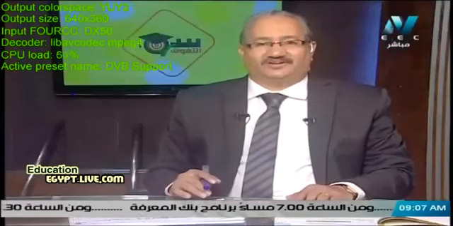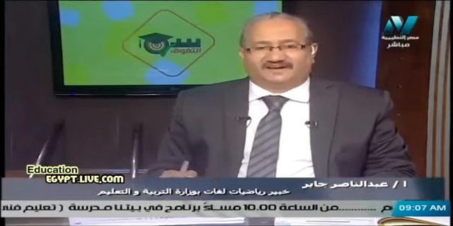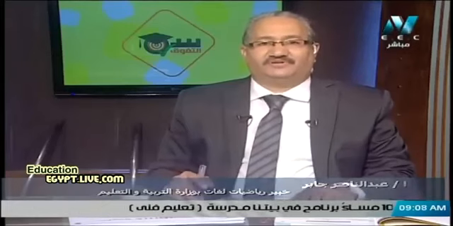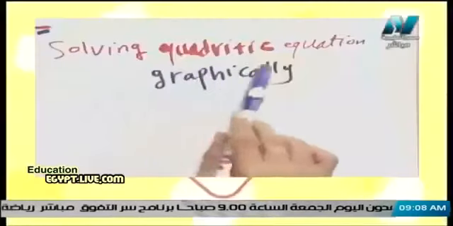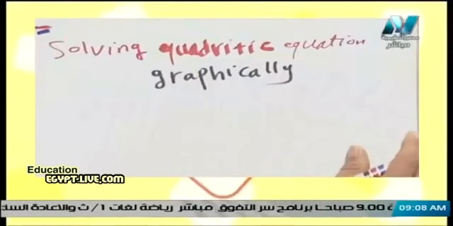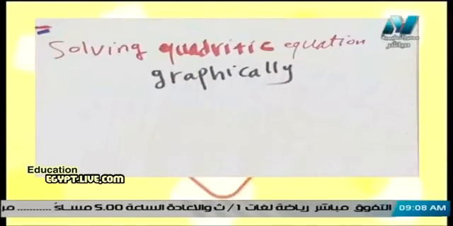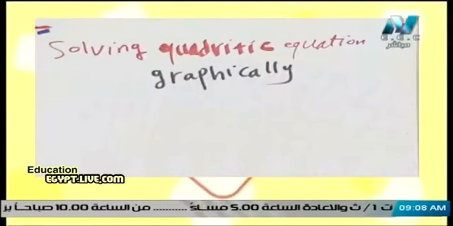We are going today, inshallah, to study a new lesson which is an algebra lesson about solving quadratic equations graphically. We have studied before solving quadratic equations algebraically, and now, inshallah, we are going to solve them graphically. Okay, concentrate here: solving quadratic equations graphically. What is the meaning of solving graphically?